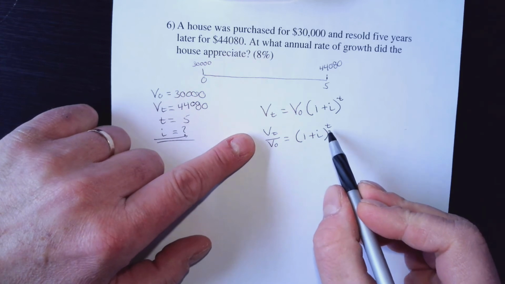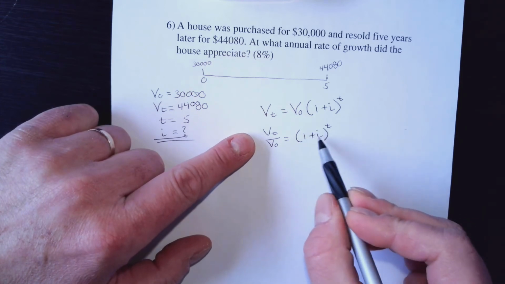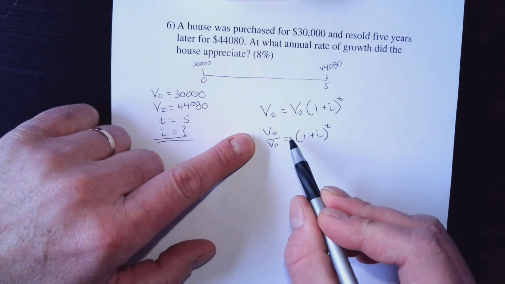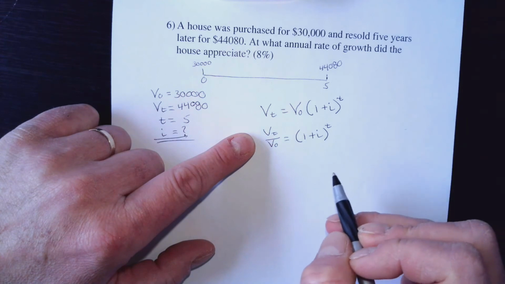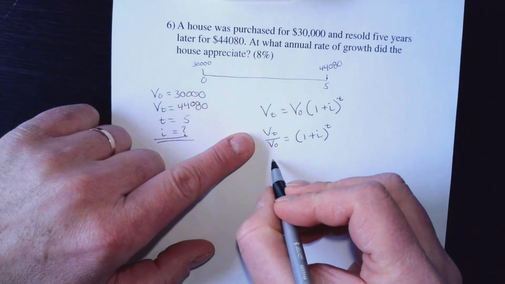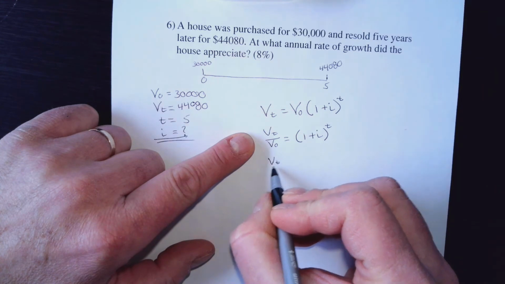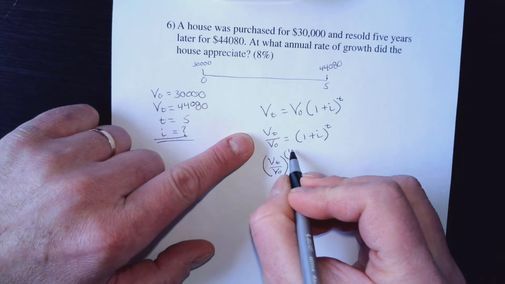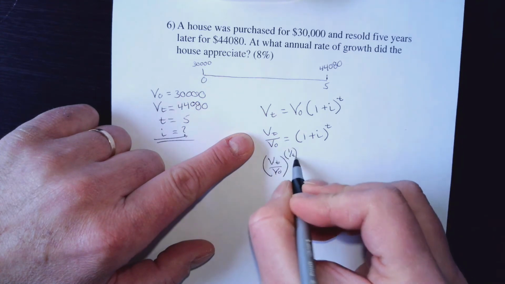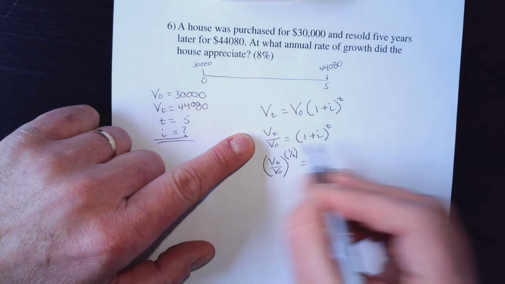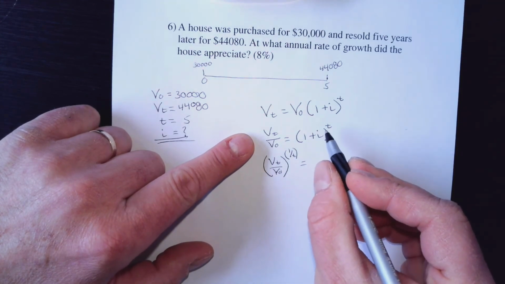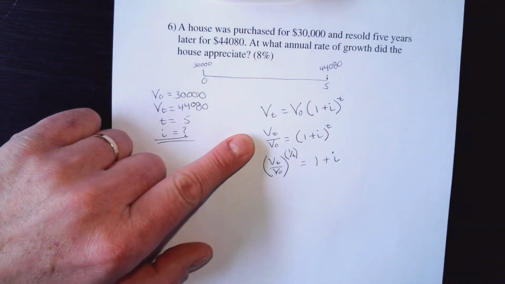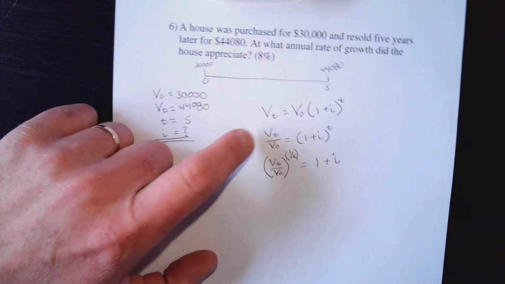Now we need to get rid of this exponent because we need this I out of there. So the way to do this is to take both sides of the equation in their entirety to the 1 over T power. So what that would look like here is VT over V0, I'm going to use brackets so I know that I get that done, and 1 over T, that's the exponent. And over here, when I do this to the 1 over T, it makes it to the 1, which means we just have 1 plus I. Okay, so we've taken both sides to the 1 over T.